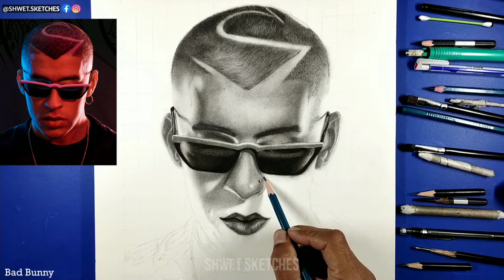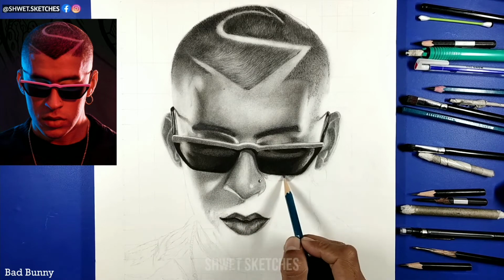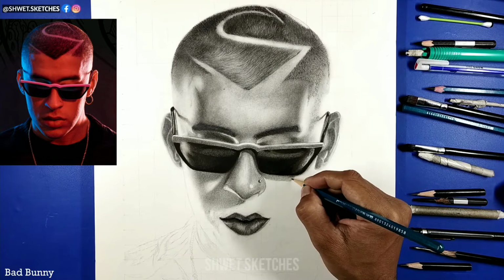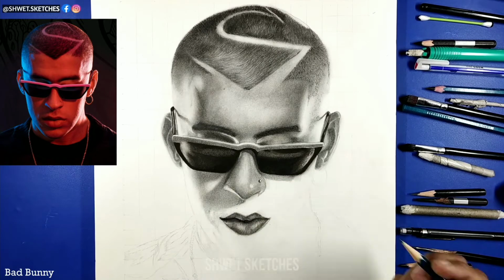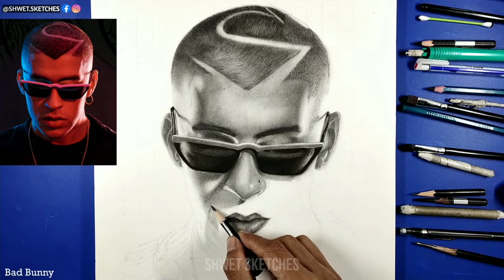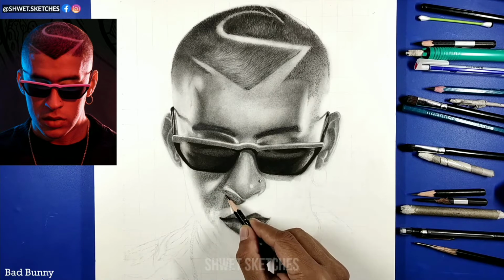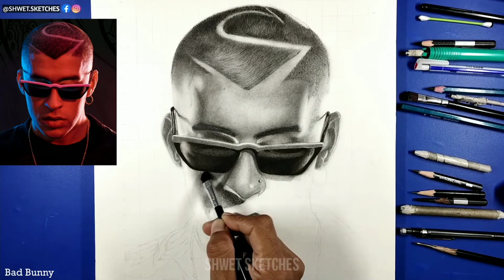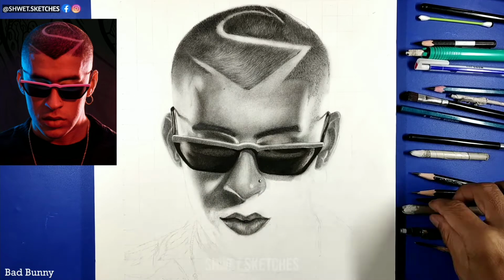So generally increase the grades if you see darker values on the lips in your reference picture. For Bad Bunny, they are not completely dark but not completely white either. They are mid tones, not completely darker lips, not completely lighter lips. So only use pencils up to 4B or 5B. They are the essential mid tone pencils, so you should have them.